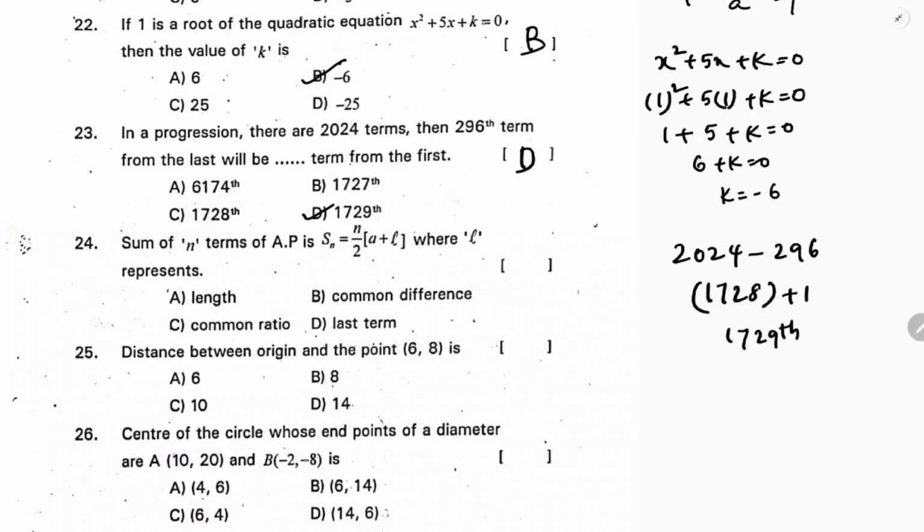Sum of n terms of an AP. Sum of n terms of an AP is Sn equals n by 2 into A plus L, where L is the last term. So the correct option is D.